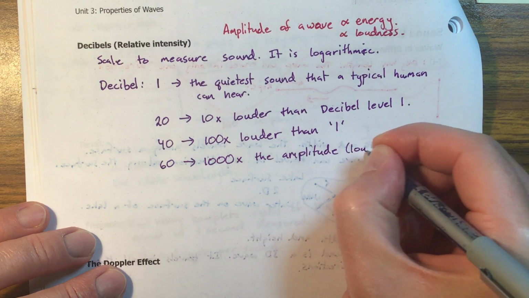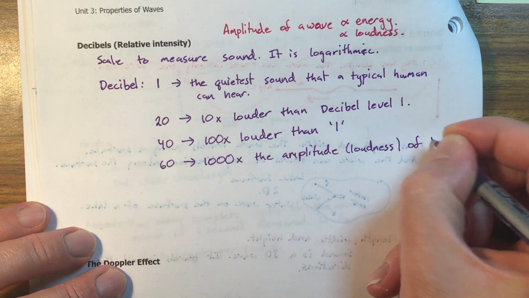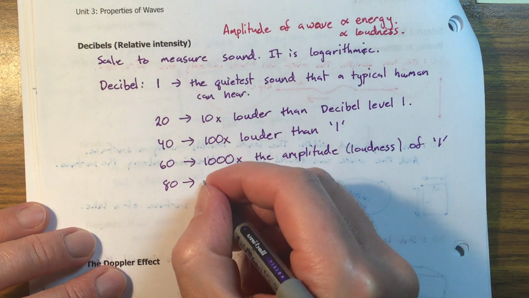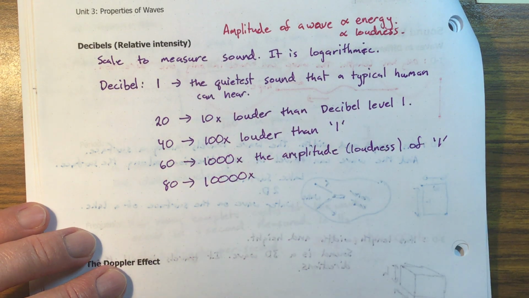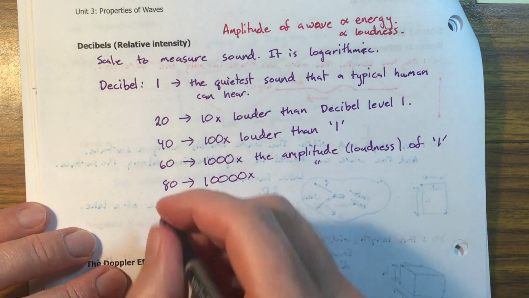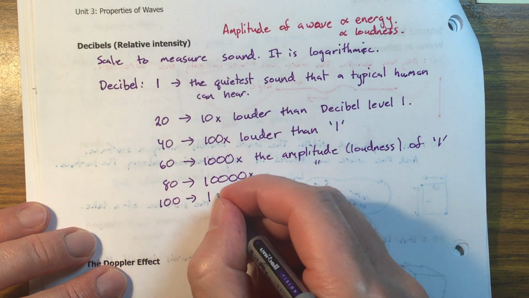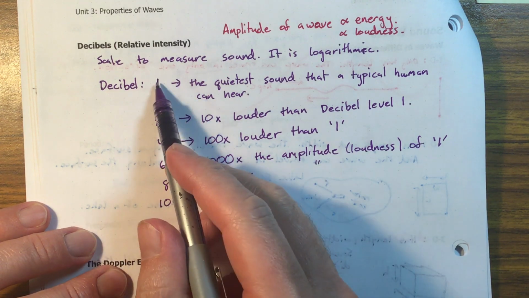So loudness of 1. 80 is now 10,000 times the amplitude or loudness of 1. 100 is now 100,000 times this.